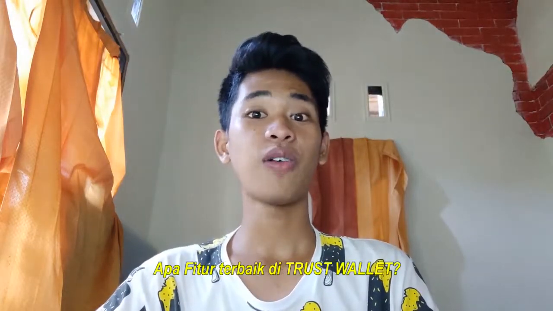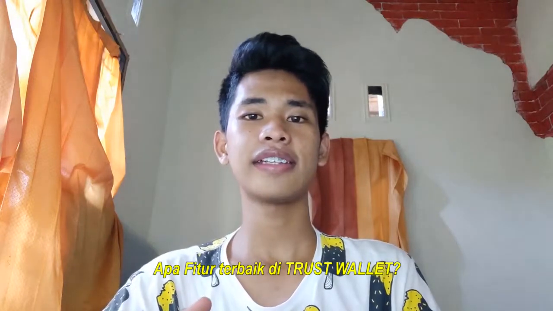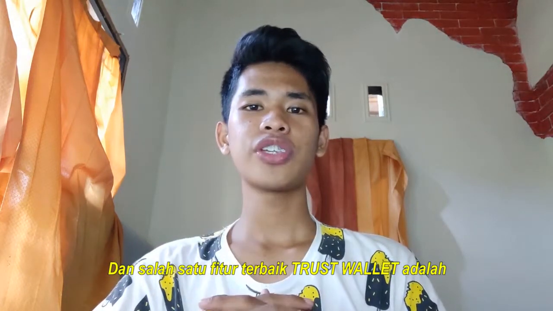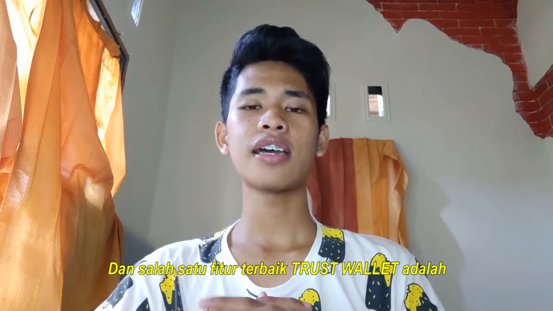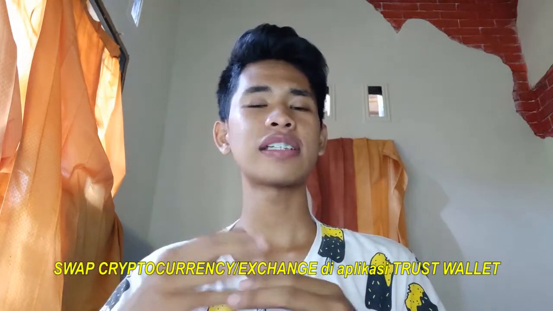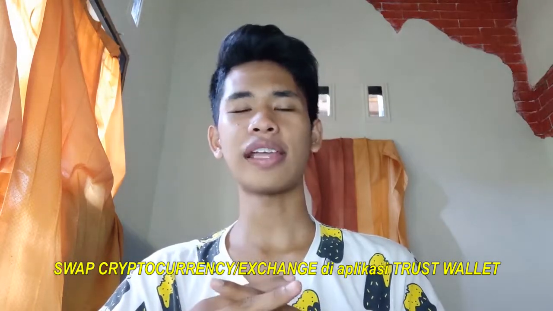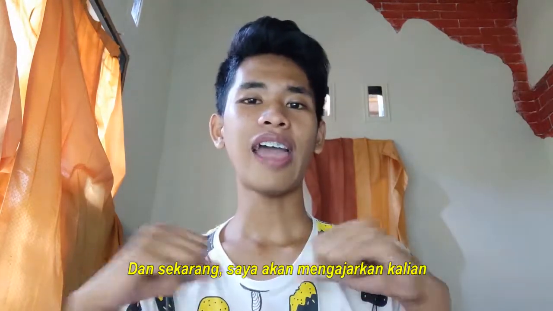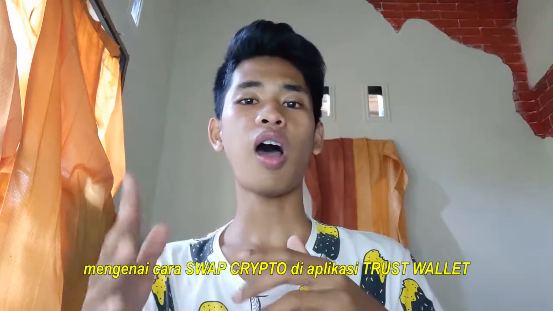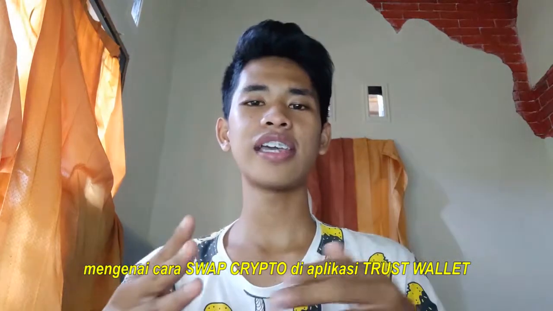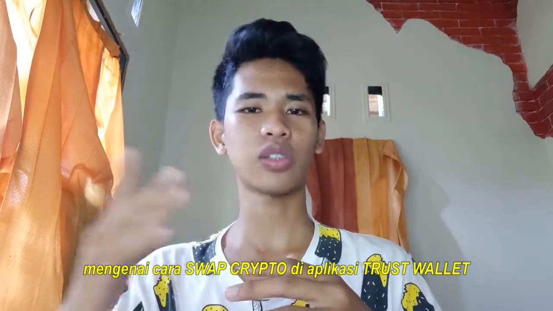Many people ask what a good feature in the Trust Wallet is. And one of the many good features in the Trust Wallet is the swap crypto or exchange in the Trust Wallet app. And now, I will take you through how to swap or exchange your crypto asset at Trust Wallet. Let's go!